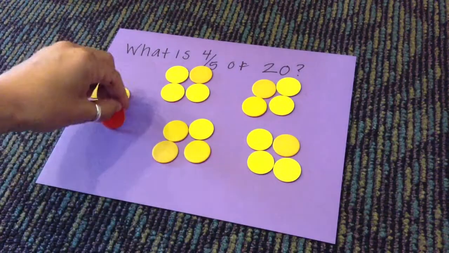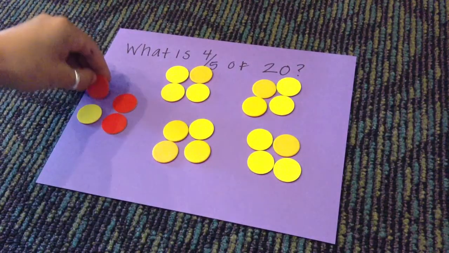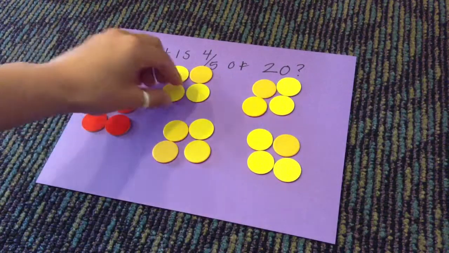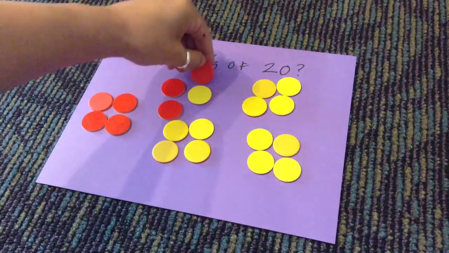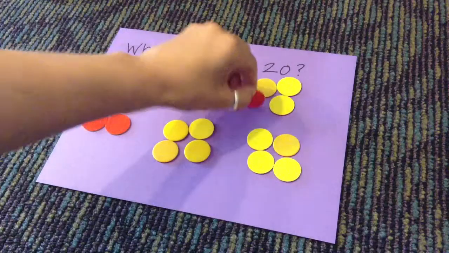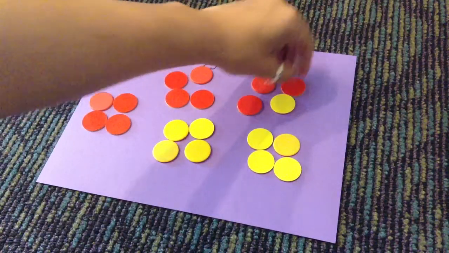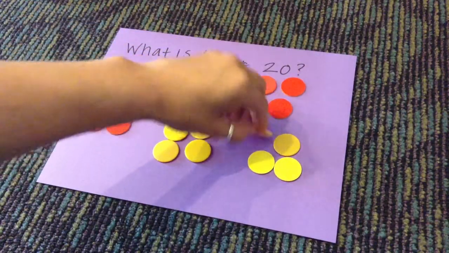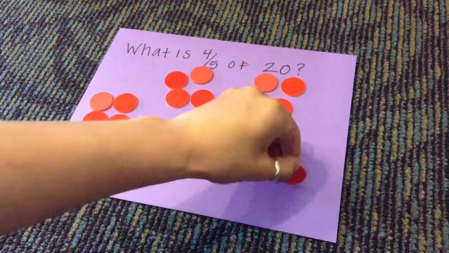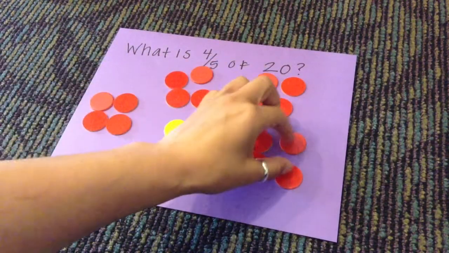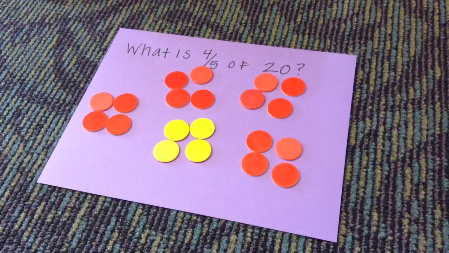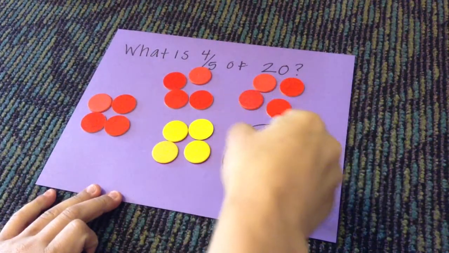So we can do it like this. We'll group the 4 groups together. Flip them over. Sometimes it makes this easier for students so they can really see that these are in groups. You can circle them.